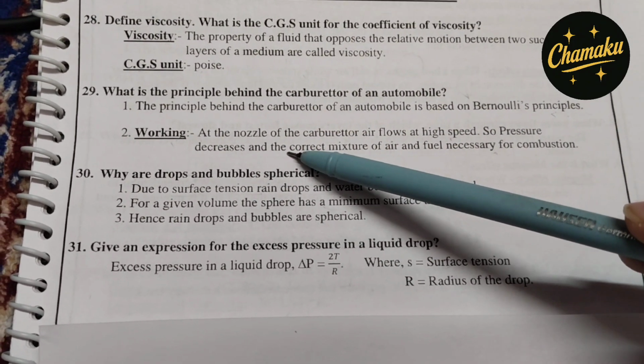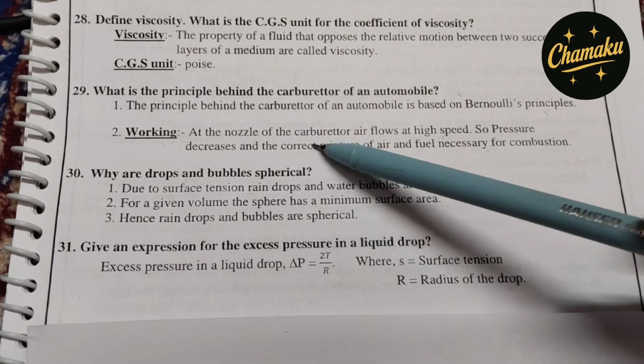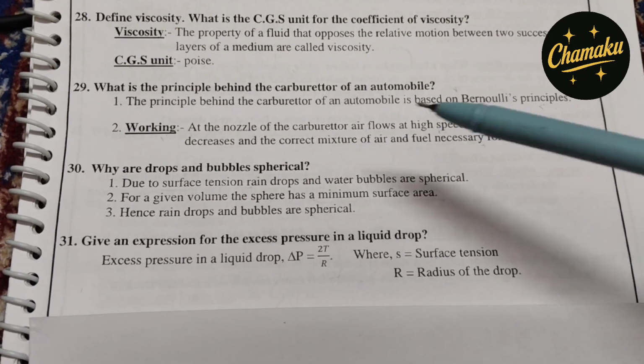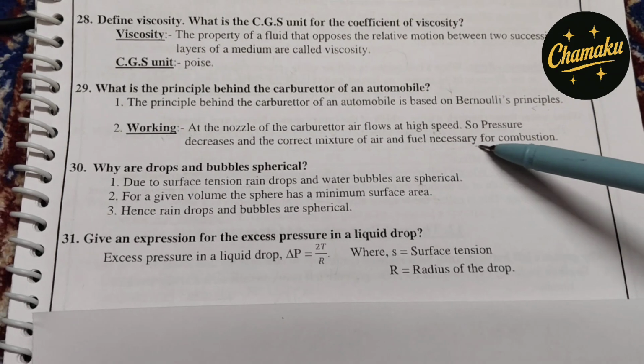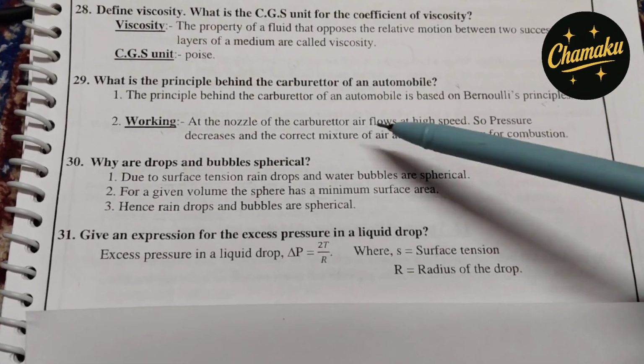You can write the working also. So working: at the nozzle of the carburetor, air flows at high speed, so pressure decreases and the correct mixture of air and fuel necessary for combustion is formed. So this is the working.